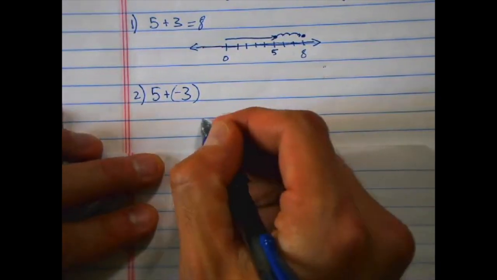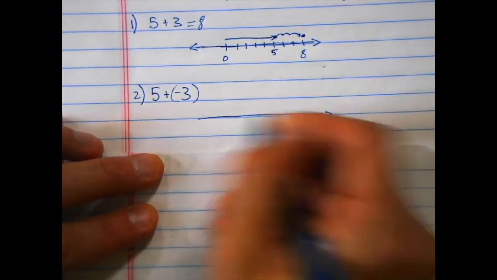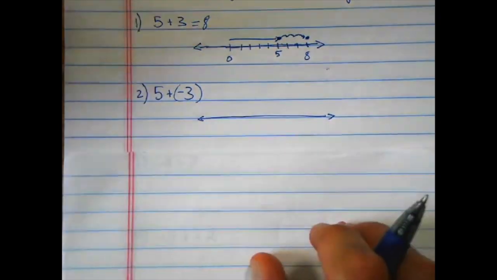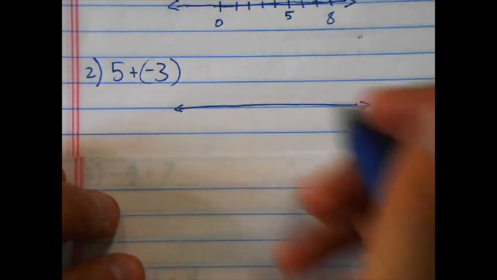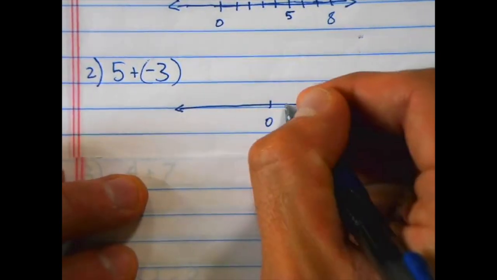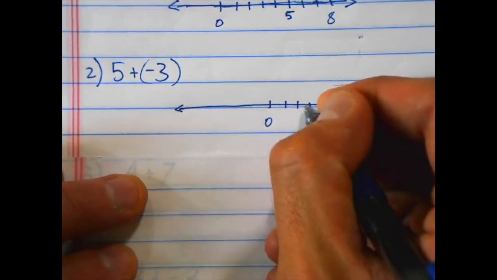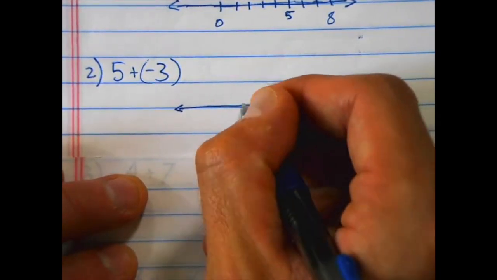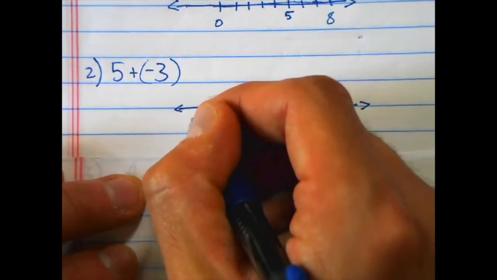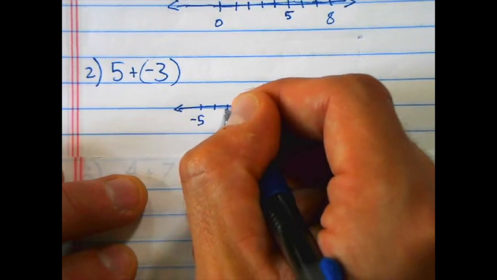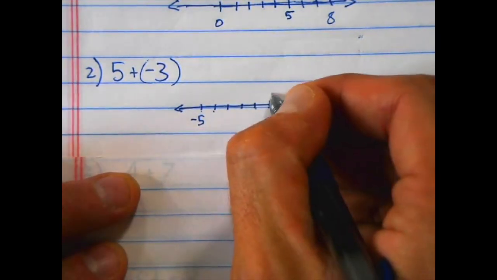Okay, so we're going to draw a number line to start out with, just like the last one. I'm going to give myself a little bit more room. Let's actually zoom in some so it's a little clearer. We're going to always start with 0. Put some equally spaced tick marks. Each one of these is going to be 1. So this is 1, 2, 3, 4, 5. And then I'm going to put some on the other side. 1, 2, 3, 4, 5. So this is negative 1, negative 2, negative 3, negative 4, and negative 5. Okay, just like the 2nd grade problem, we're going to start at 0 and go over to the 5.